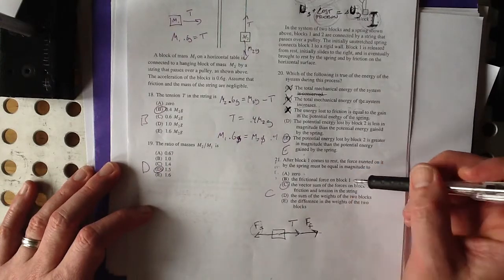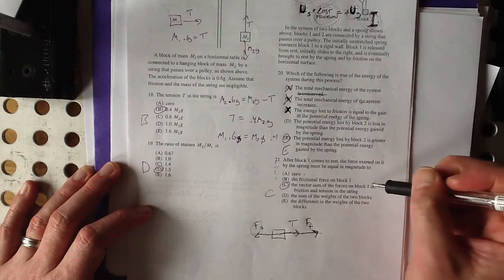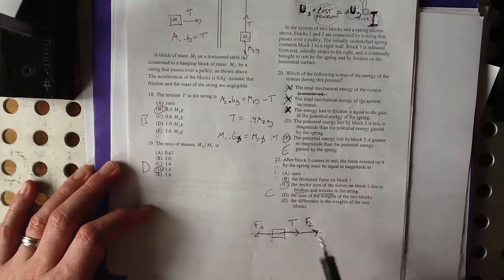So, no, it's not just the frictional force, it's the sum of those two, the vector sum of the forces on block 1 due to friction and tension in the string. So it's the sum of those two.